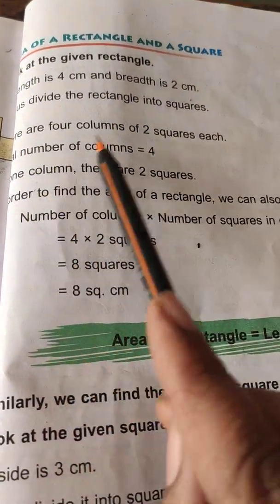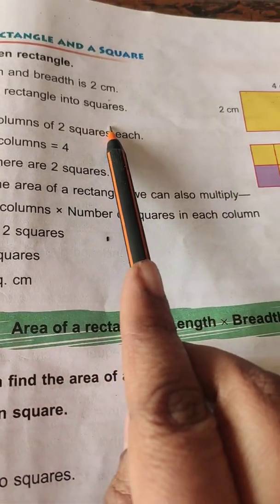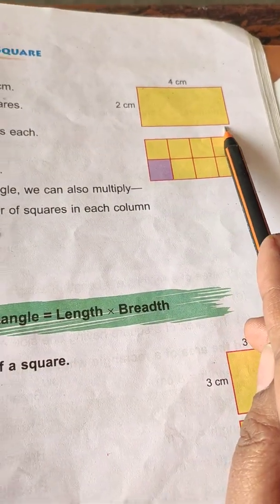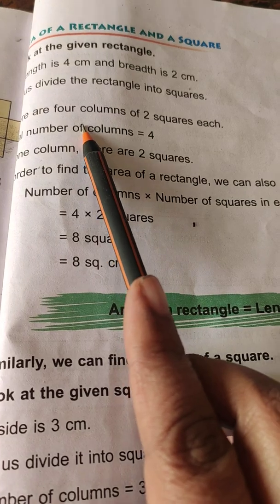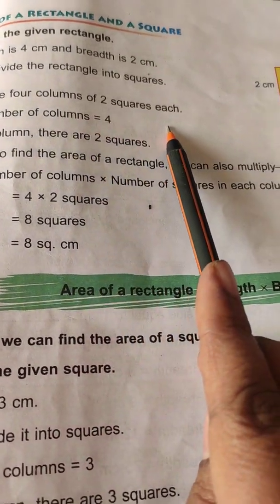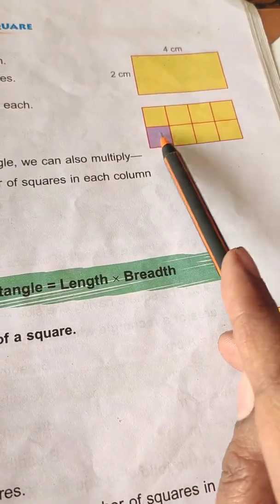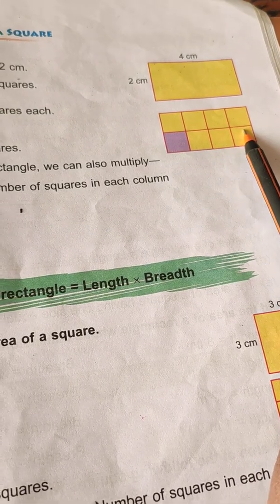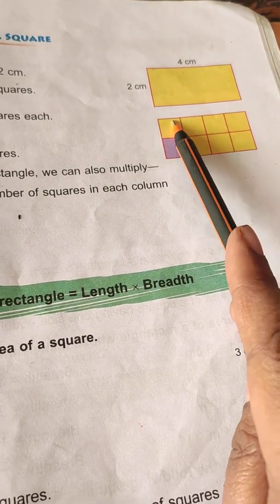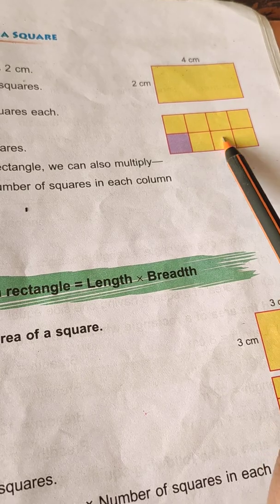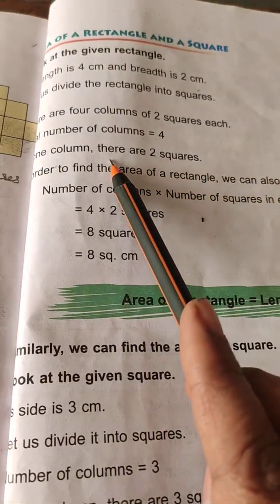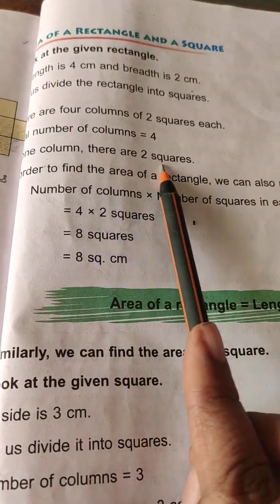Let us divide the rectangle into squares. Now we will divide this rectangle into squares. There are 4 columns of 2 squares. There are 4 columns, 1, 2, 3, 4, and each column has 2 squares, 1, 2, 1, 2, 1, 2, and here 1, 2. In one column there are 2 squares.